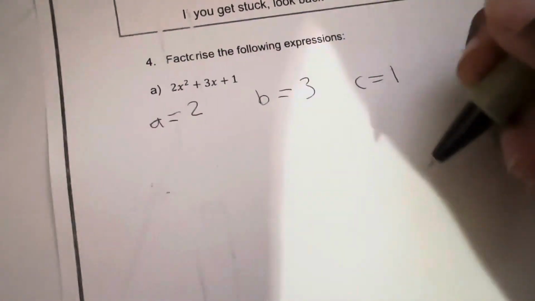Alright, so here we have 2x squared plus 3x plus 1. Watch the last videos to get a good understanding, like I said, because I'm not going to show all the other steps. We're going to label our a, b, and c values. Our a value here is 2, our b value is 3, and our c value is 1. They're all positive, so no negatives yet. You'll get a lot quicker at this later through practice, but for now it's better to just do this.